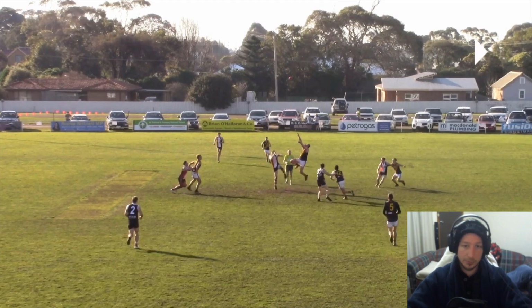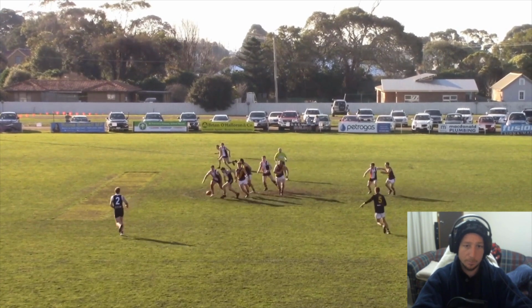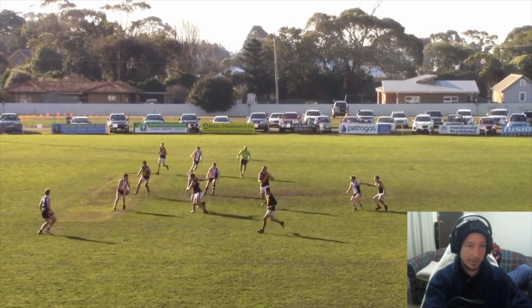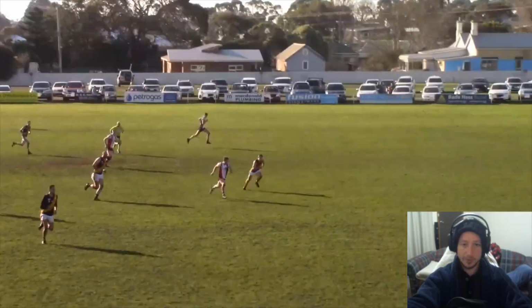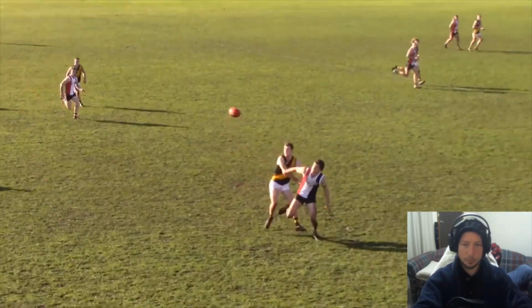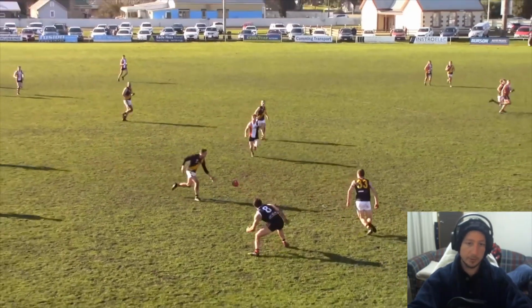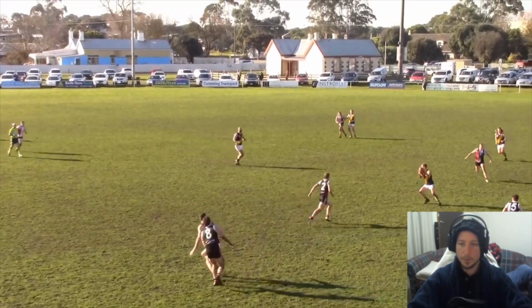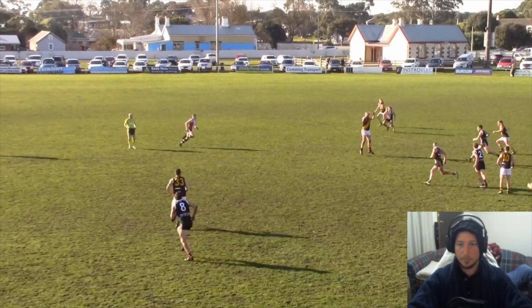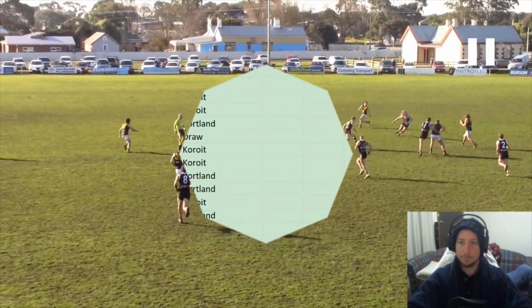unfortunate execution. So again, watch this in slow-mo. And there it is. Again, that separation of one player going to the right of the two players there, Sharpie and his opponent, and the Koroit player went to the left. That creates a lot of separation, and that enables the Koroit guy to get a pretty easy kick away. Anyway, we mop up, but it's a clearance to Koroit.